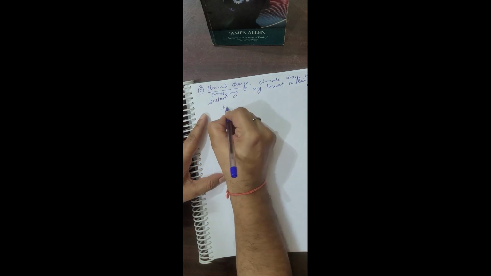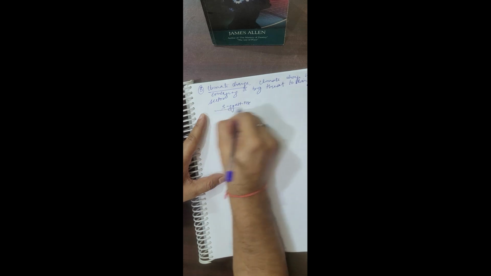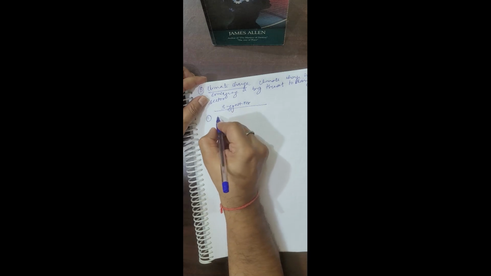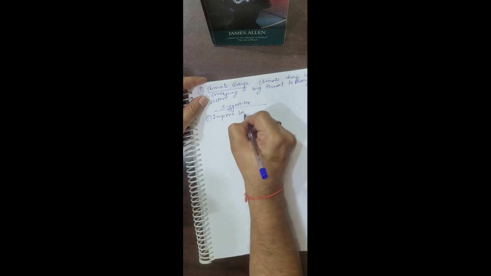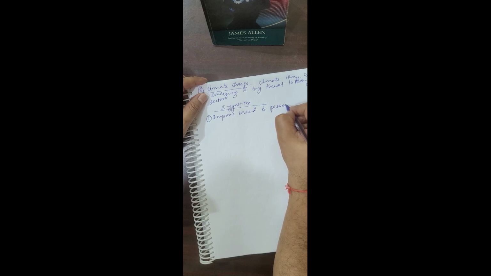Then you have to give suggestions. You can write here suggestions. First suggestion is basically to improve breed and preserve indigenous breed.